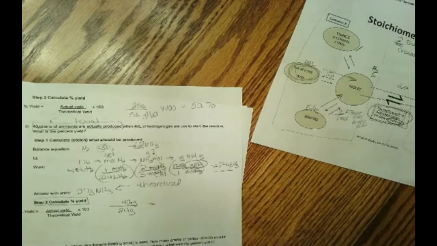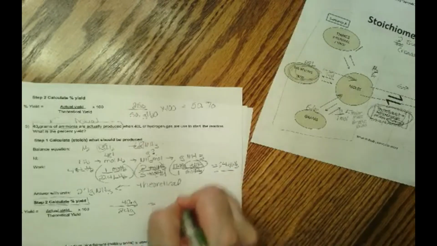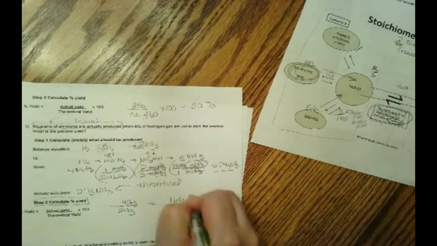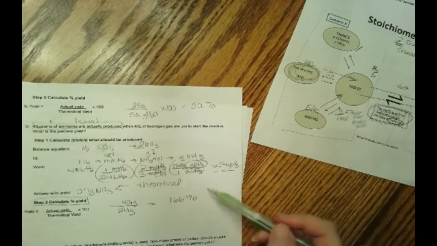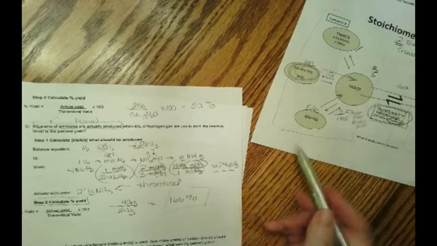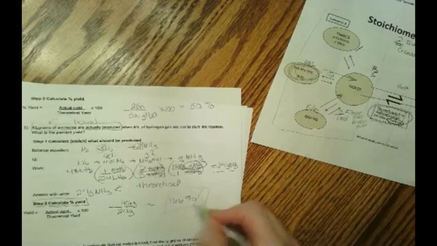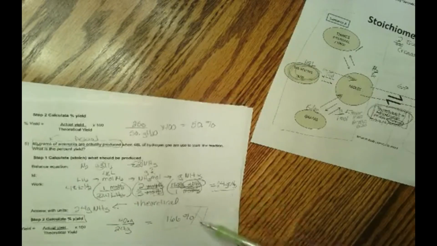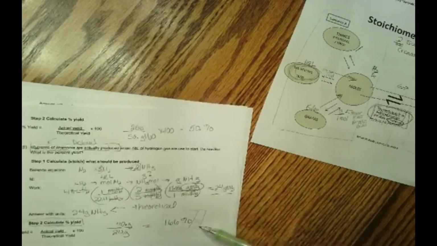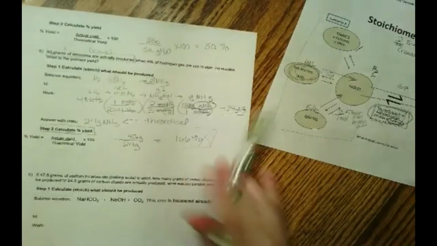That's weird, but I'm going to leave it there, and normally that wouldn't happen. 40 divided by 24 is going to give us 166%. So something must have got in there for you to get over 100% yield. That should never happen, but it's an odd problem, and they just want you to be aware that it is very strange to get over 100%.